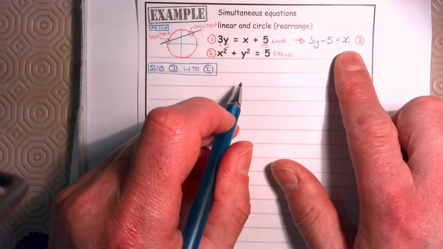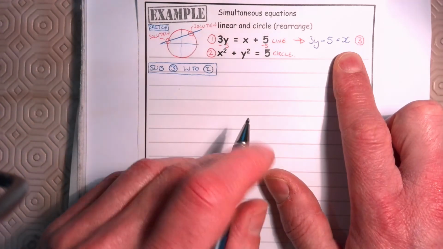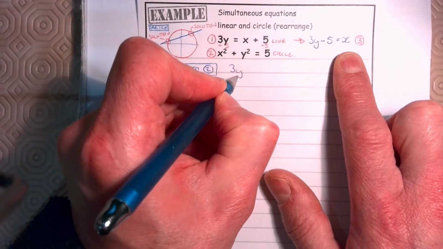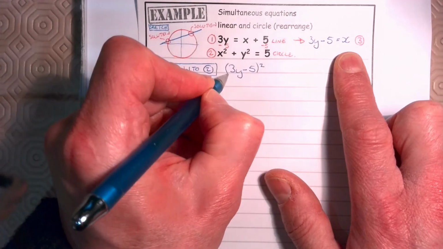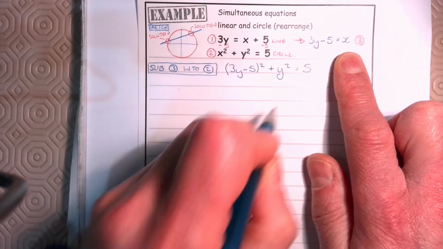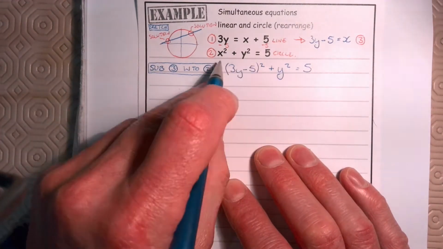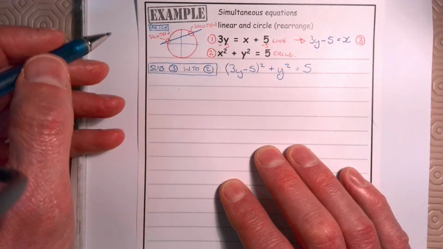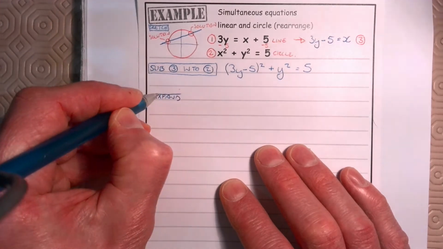So over here I've got an equation where I know what x is, so I'm going to substitute that into x. So we've got x squared here, so I've got 3y take away 5, that's my x, but of course x is squared, and I've got add y squared, and it's equal to 5. So far so good. Now I've got a double bracket here, it's a single bracket that's squared, but I could write that out long and it would be a double bracket. And now we need to expand the double bracket.